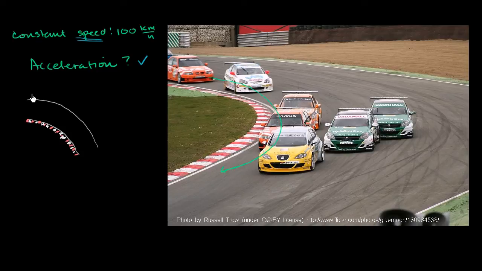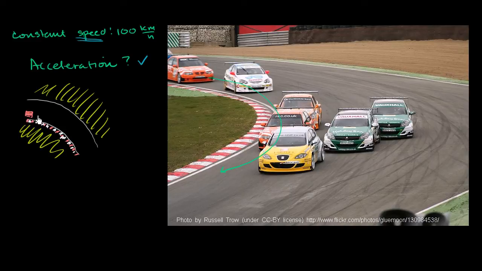And then there's some grass over here, and then there's some grass over here. And let's focus on this red car right over here. This is a top view, so this is its path right over here. And we're saying it has a constant speed of 100 kilometers per hour. So if you think about its velocity, the magnitude of its velocity is constant. It is 100 kilometers per hour.